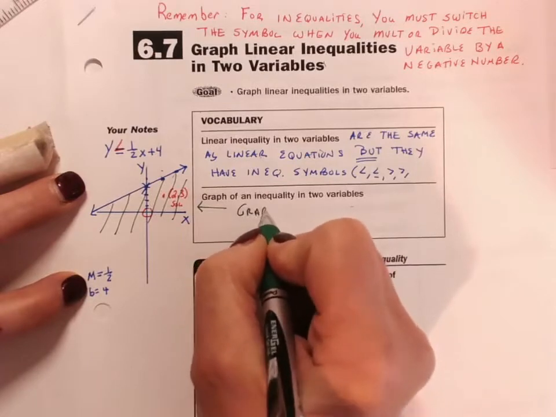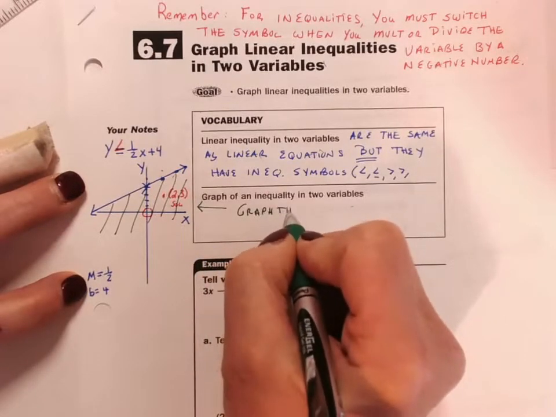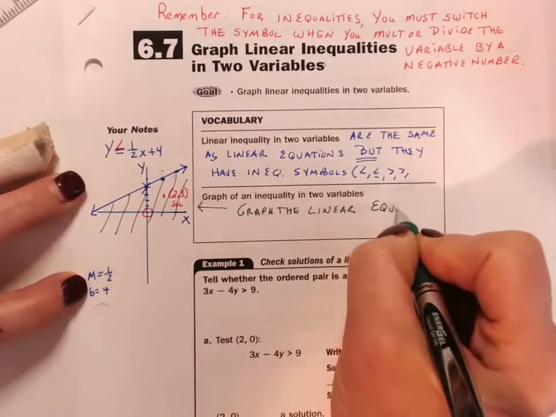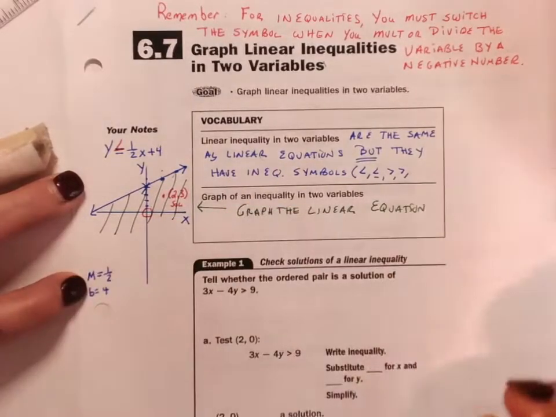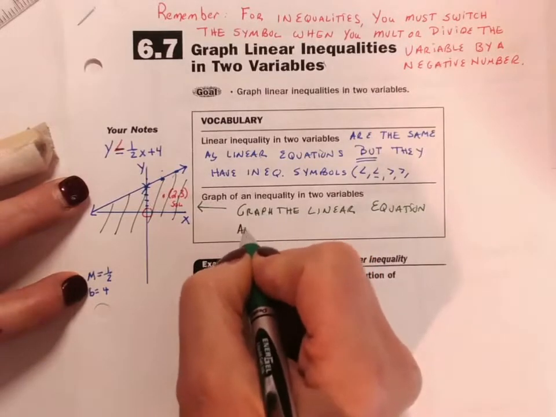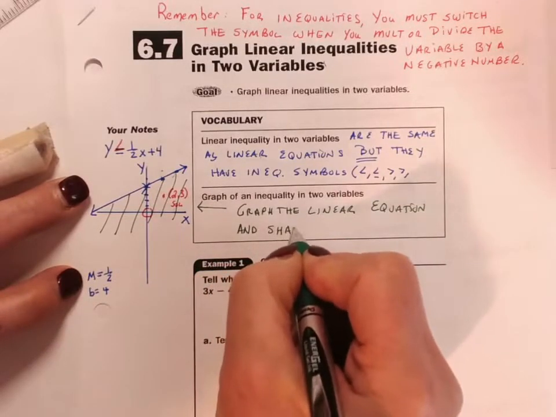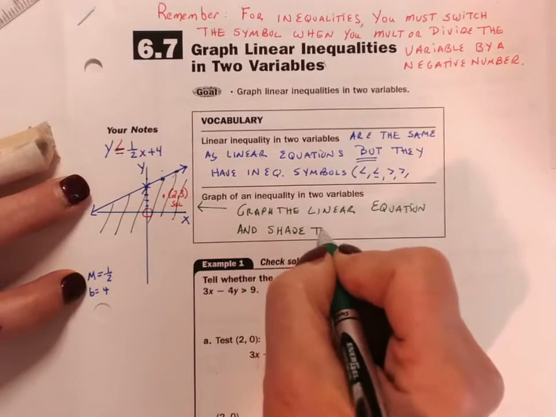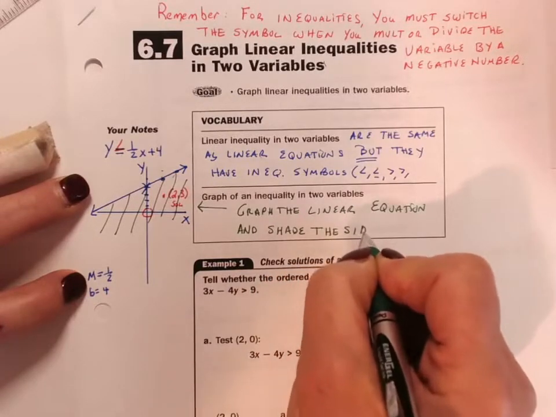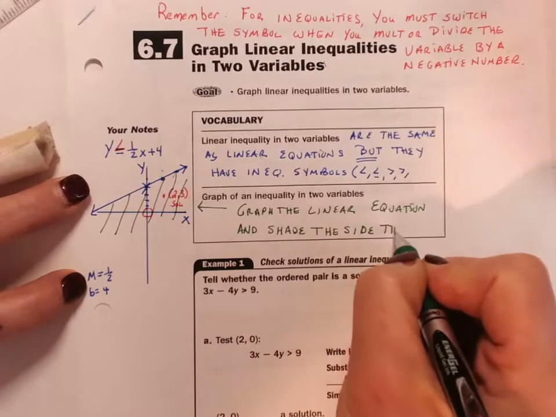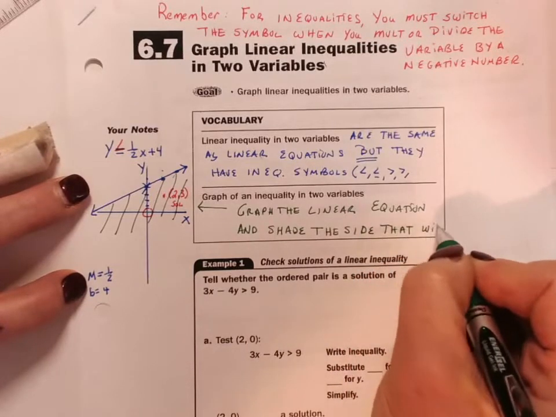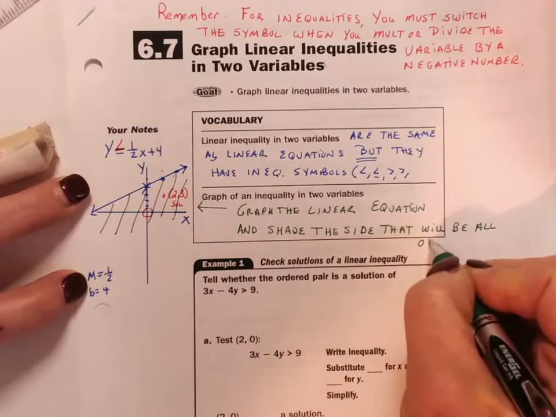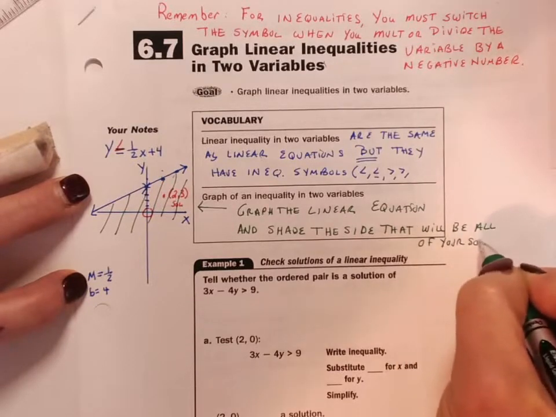You graph the linear equation like you normally would, and shade the side that will be all of your solutions.